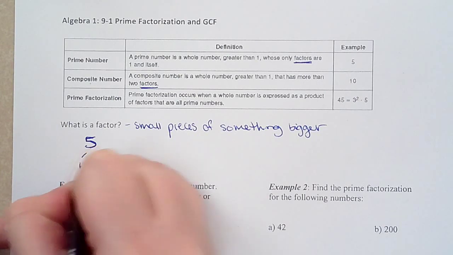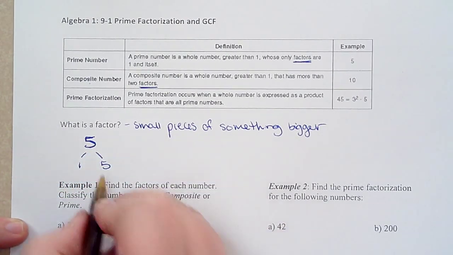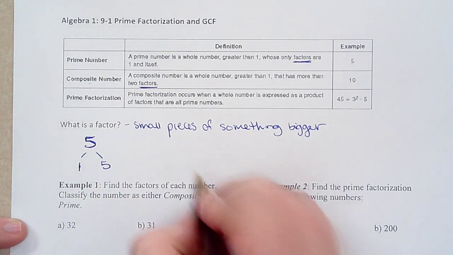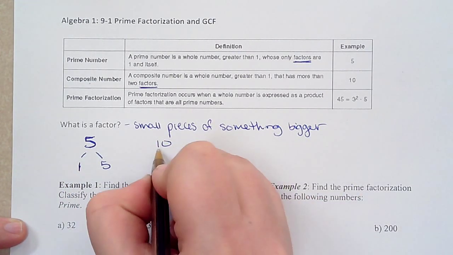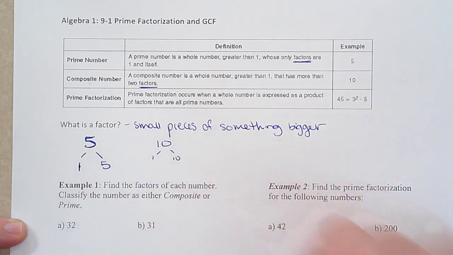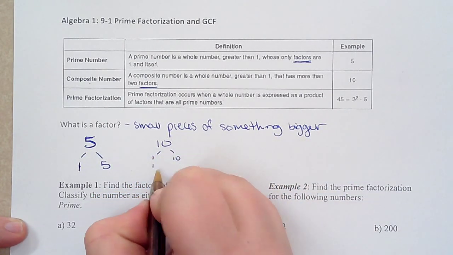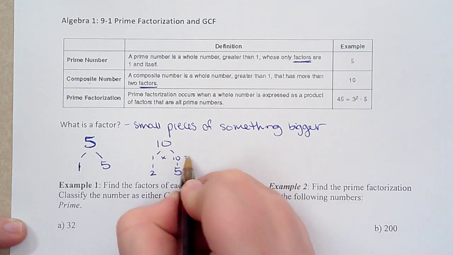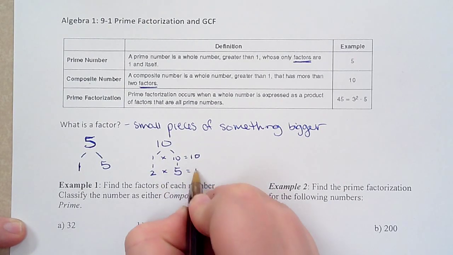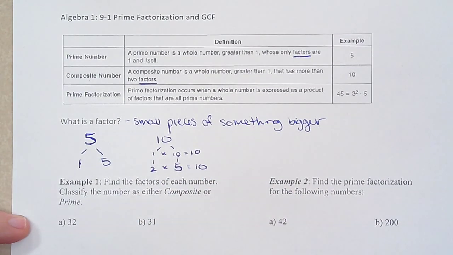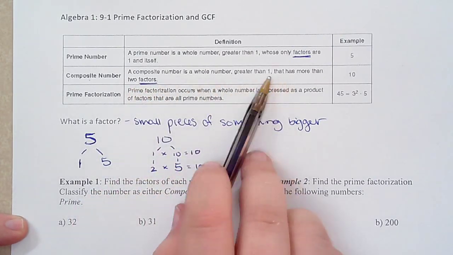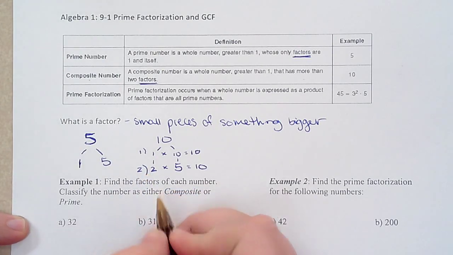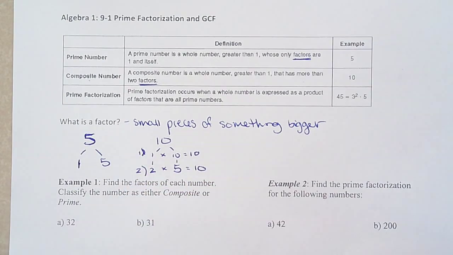Well, since 5 is only 1 times 5, there are no other ways that I could multiply numbers in order to get 5. But 10 is a little different. I can multiply 1 and 10, or I can multiply 2 and 5. So because I can multiply 1 and 10 to get 10, or 2 and 5 to get 10, that makes this number composite. And that is your second one here. It has more than 2 factors. So this is your first factor. That is your second factor.